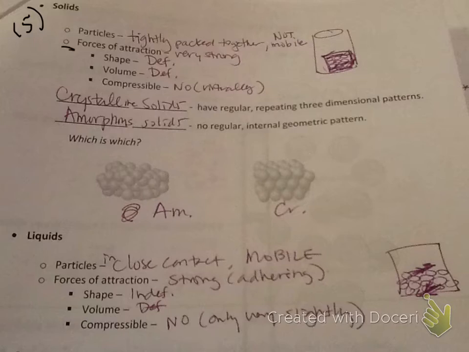The forces of attraction in the solid particles are very strong, and that allows them not to be mobile, but to stick closely together and stay together. So the forces of attraction between the particles are felt very highly in the solid phase, and there's not a lot of motion going on of the particles. Let's talk about the macroscopic properties.